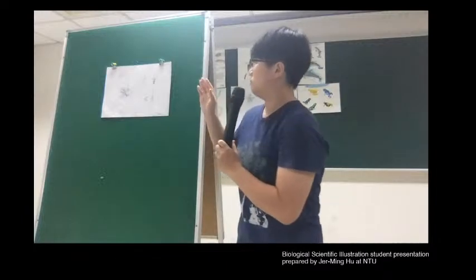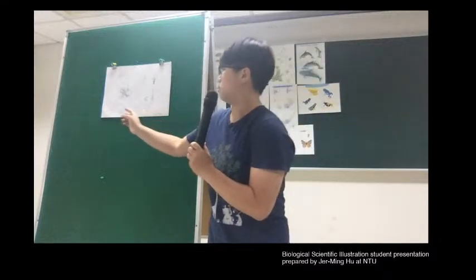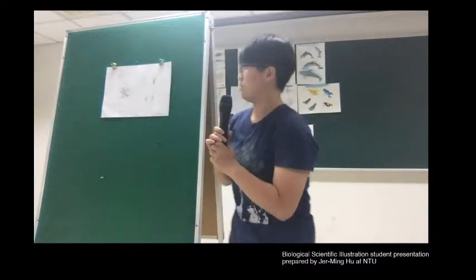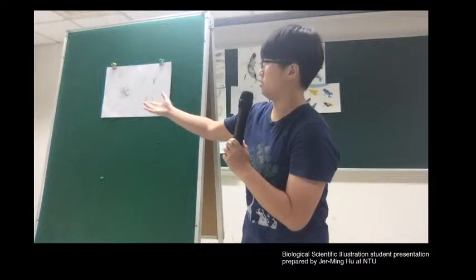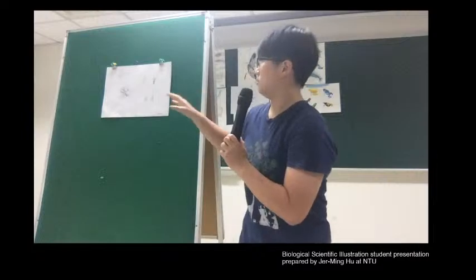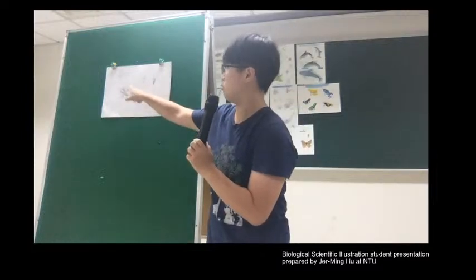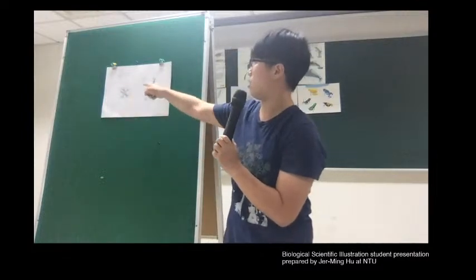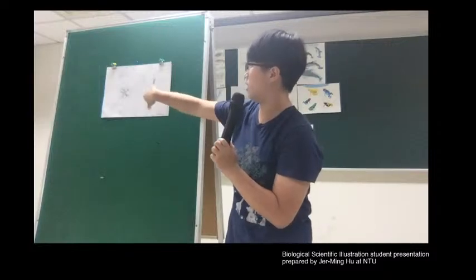So I tried to draw the floral pattern because it is very complicated and somehow a little bit weird, because its flower is called diclinous. So I drew the whole flower, and then each part of the flower beside it.